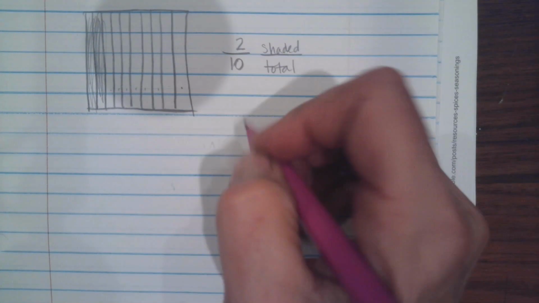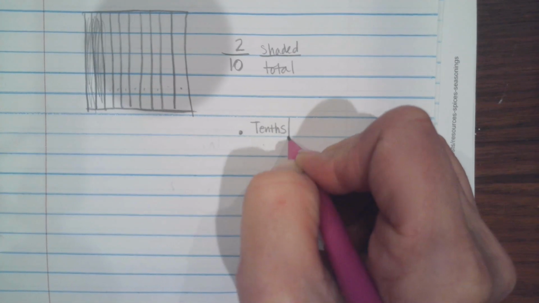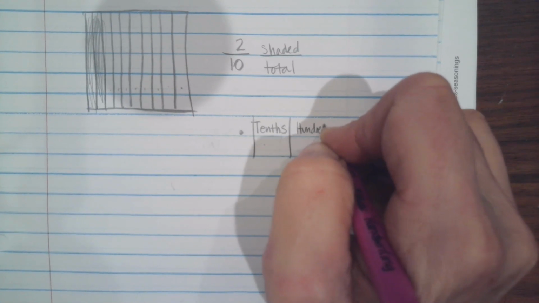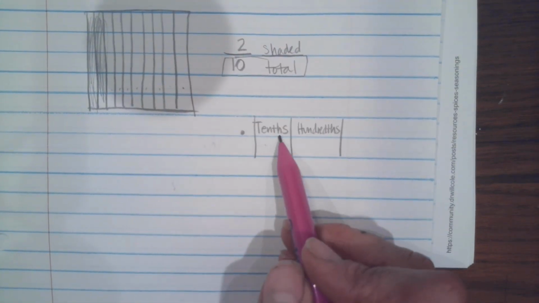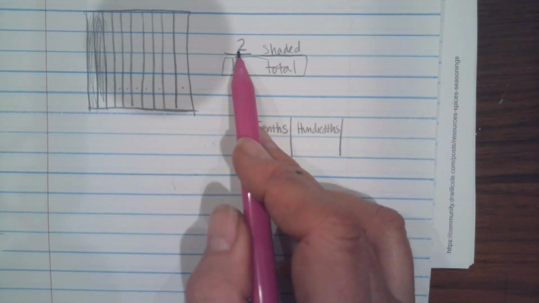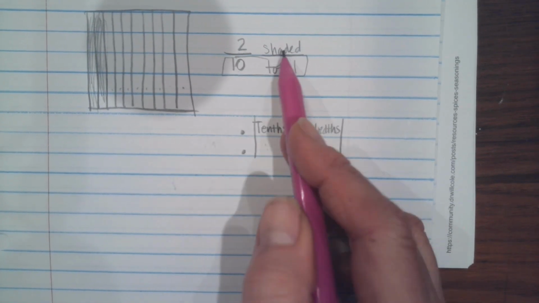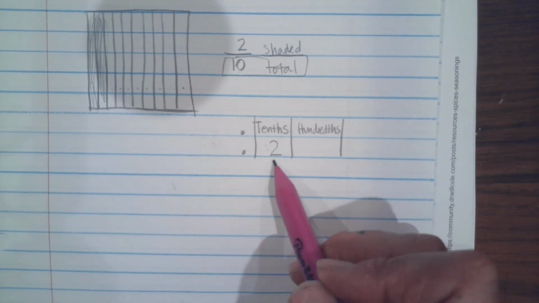To make this into a decimal, here's a decimal point. This is the tenths place right here. Then we have the hundredths place right here. So if you have a total of 10, that means your number has to end on the tenths place. The numerator tells you what number to put in here. So we have our decimal point right here. Our numerator is 2, so that's what goes here. And it has to end on the tenths place.